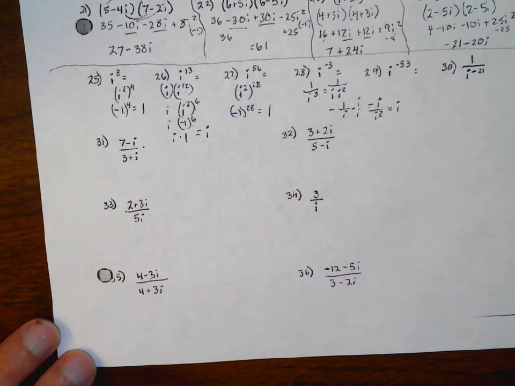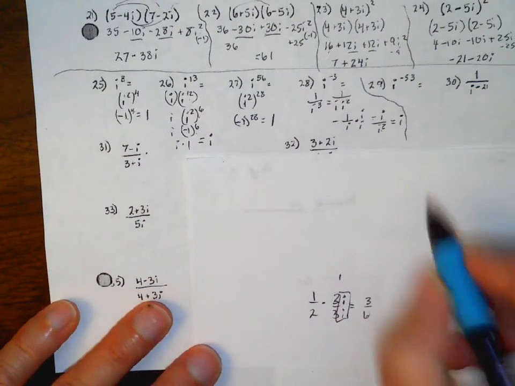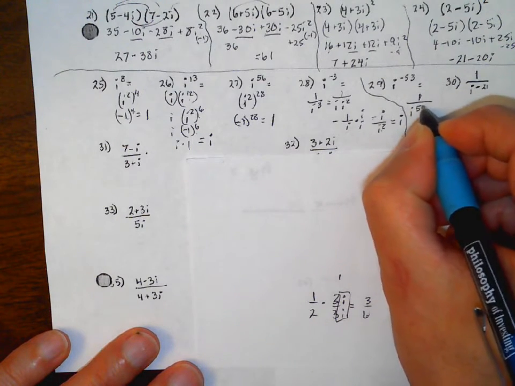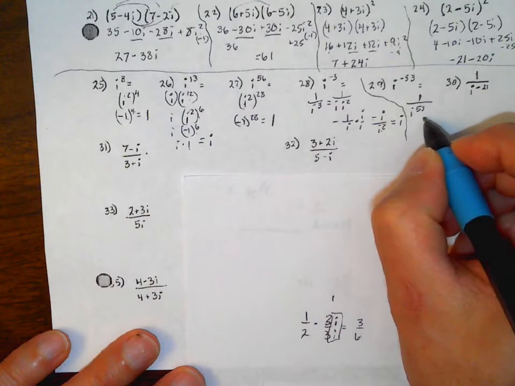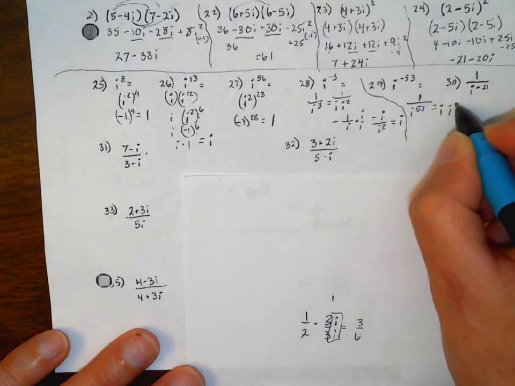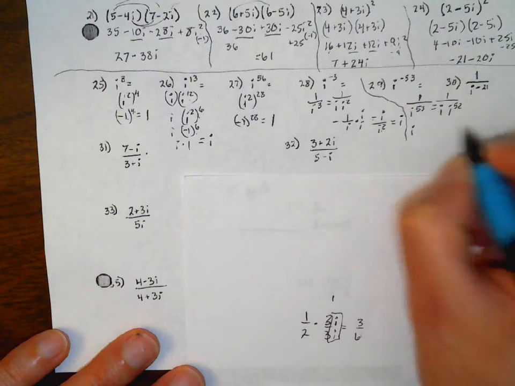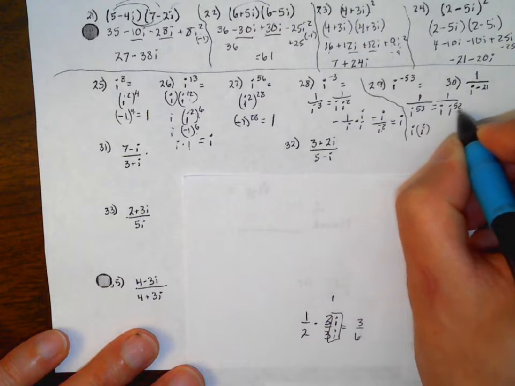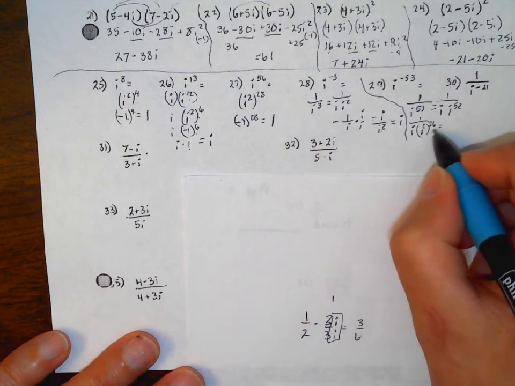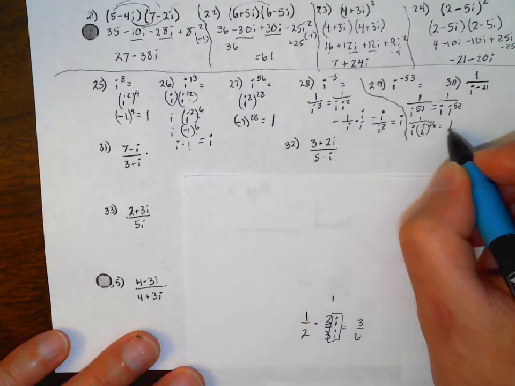Number 29, since I'm almost out of room here, well, I can maybe squeeze it in. Since it's negative, it's going to move to the bottom. So 1 over i to the 53rd. We're going to pull out the i there, since it's odd. So it'll be i and then i to the 52nd. We have i to the 52nd would be i squared to the 26. i squared is negative 1 to the 26 makes it a positive 1. So I'm left with 1 over i.